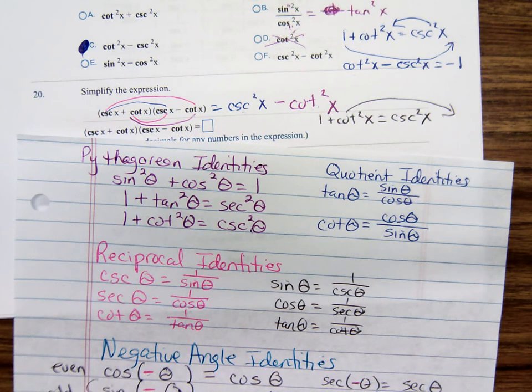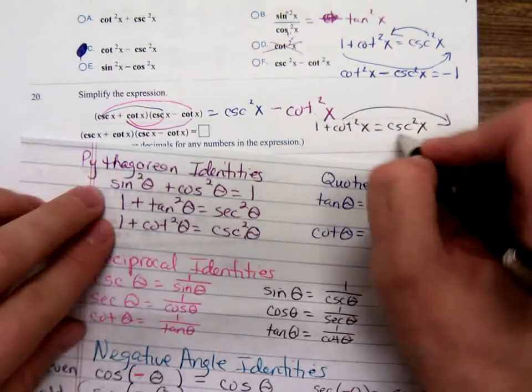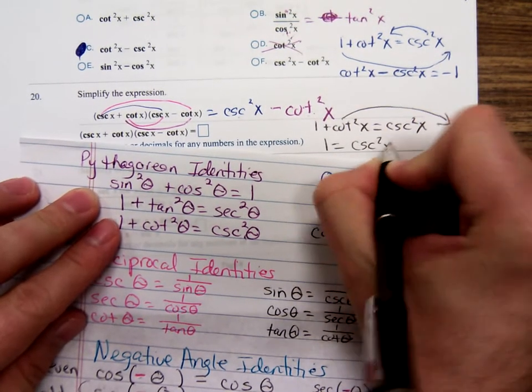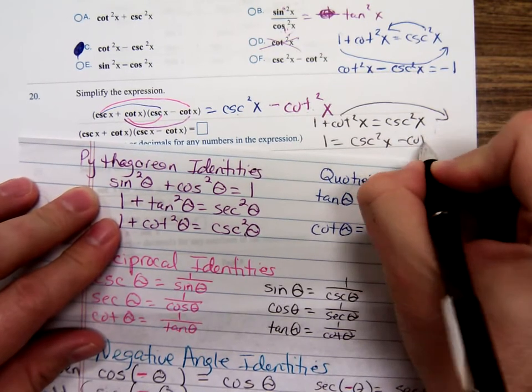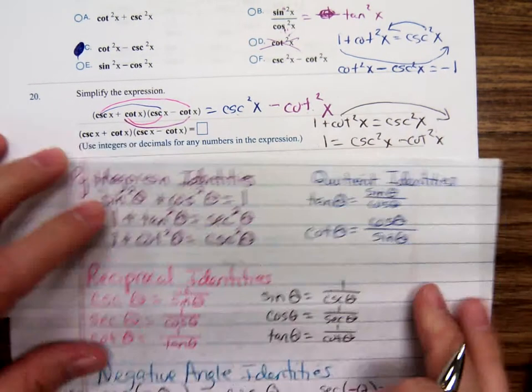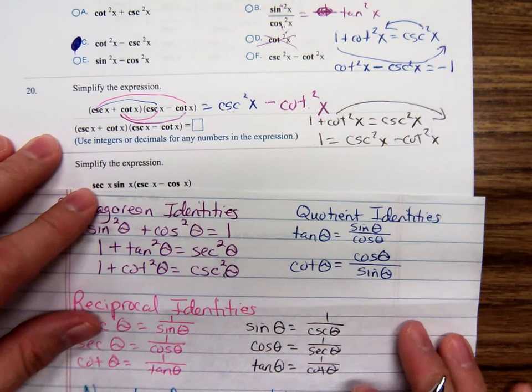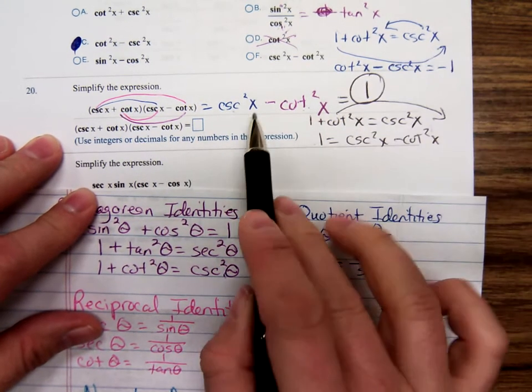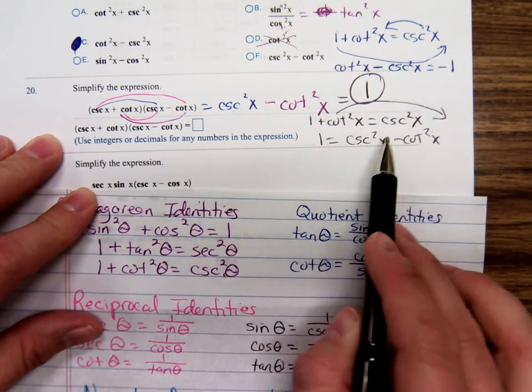So we would have cosecant squared x minus cotangent squared x equaling 1. So this is equal to 1. Cosecant squared x minus cotangent squared x is 1.